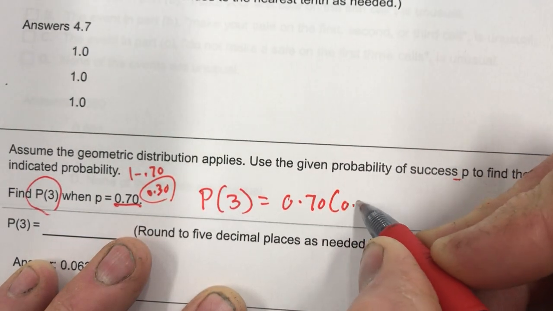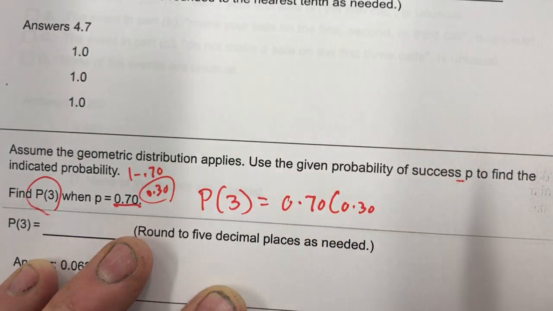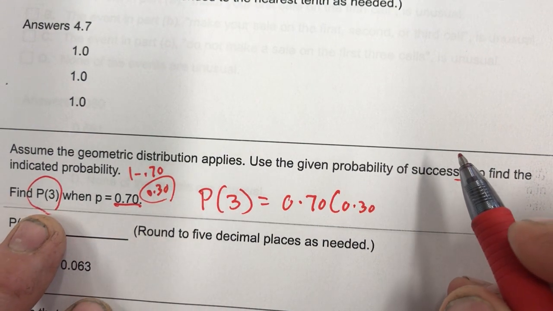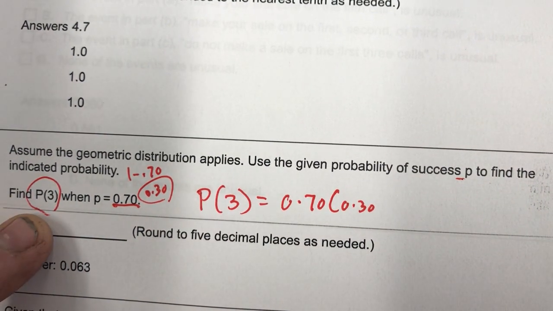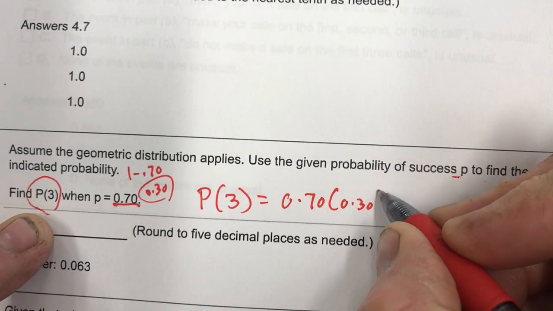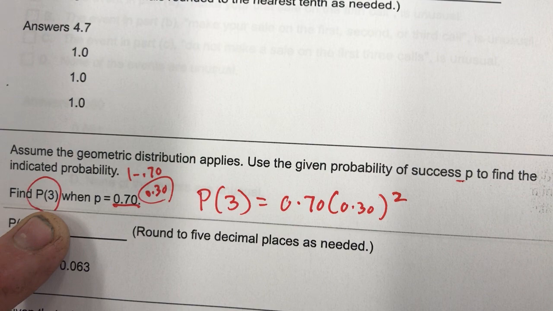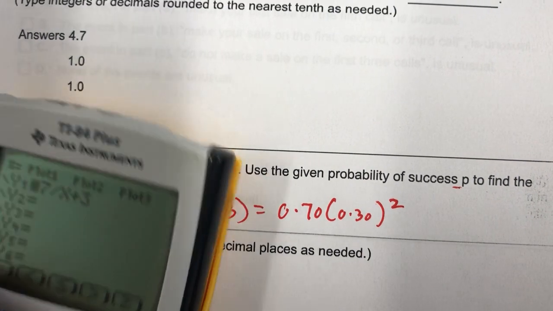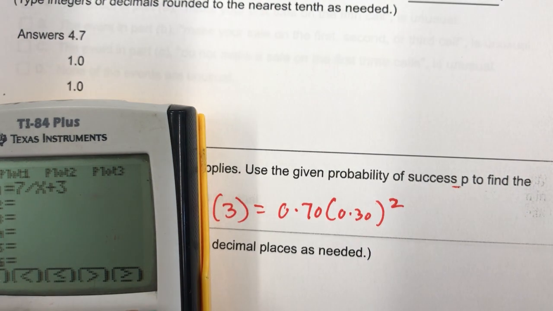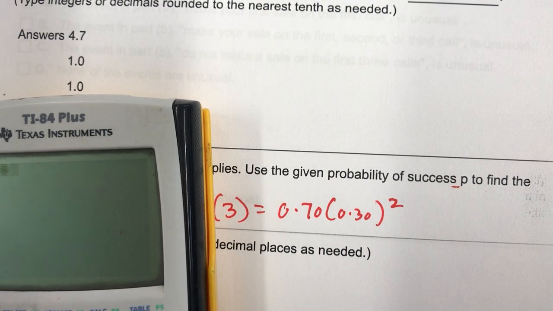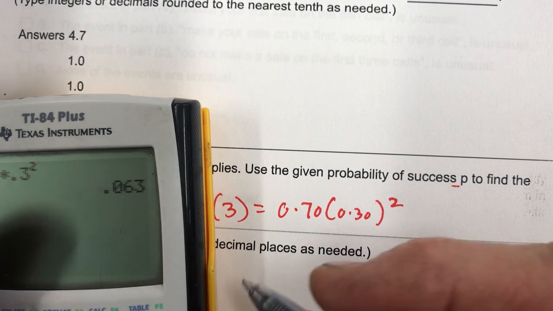So this is going to be 0.30, and it's going to be, I guess it'd be to the 2 power. Since it's 3, 3 minus 1 was 2. All right, so let's get this: 0.7 times 0.3 to the 2 power is 0.063.